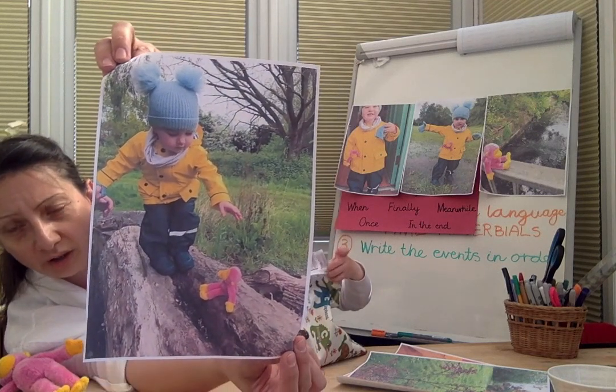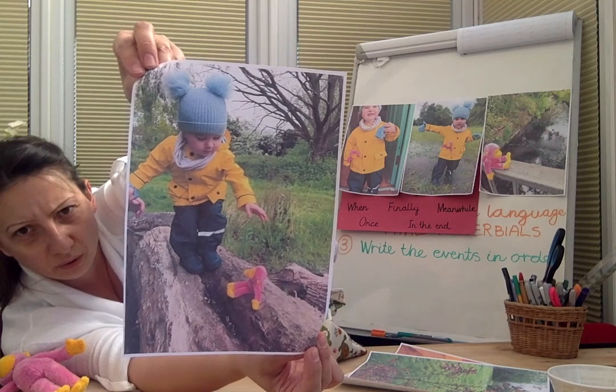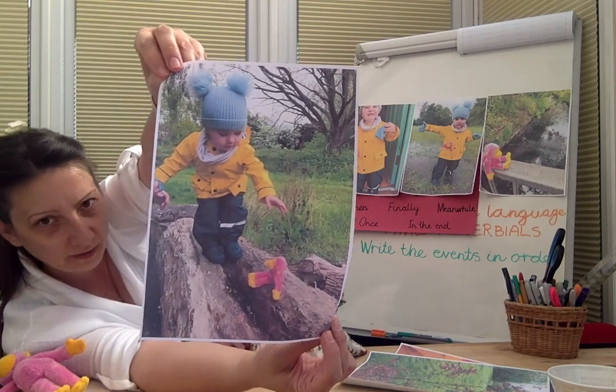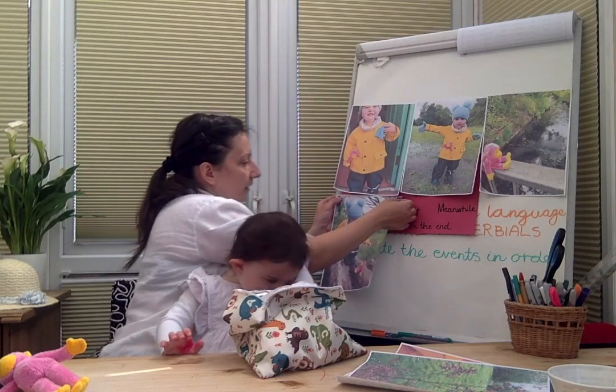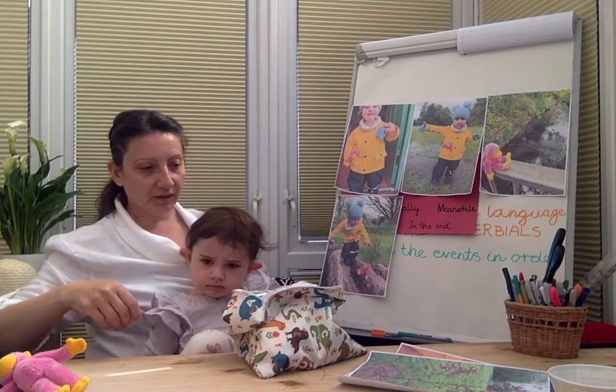And there they are on the log. It was very tall. And they jumped on and they did some climbing together. And that was fun. And they even had to hold on to our hands. Sometimes it was so tall.